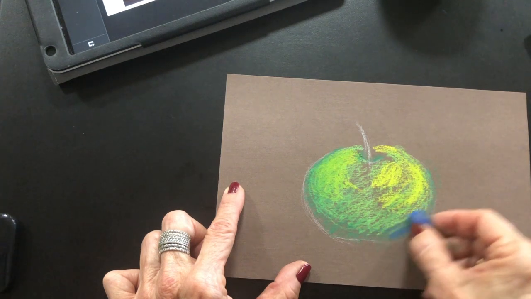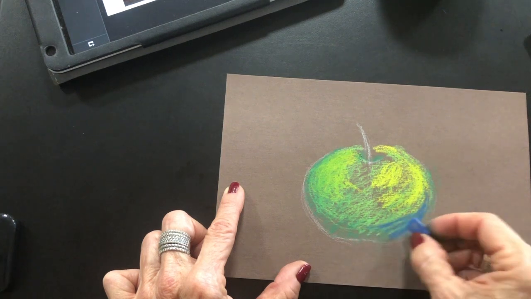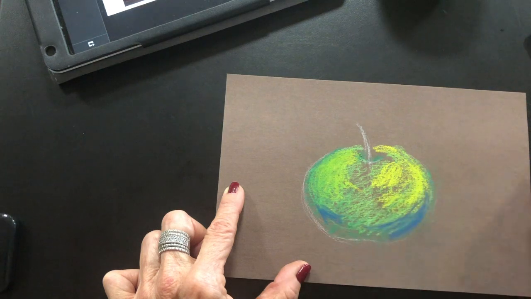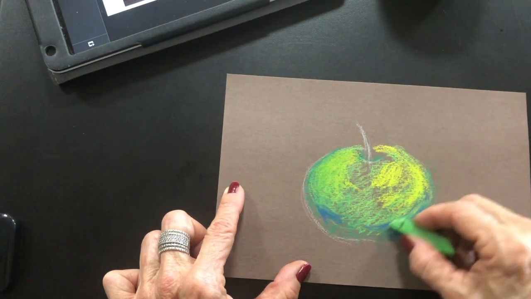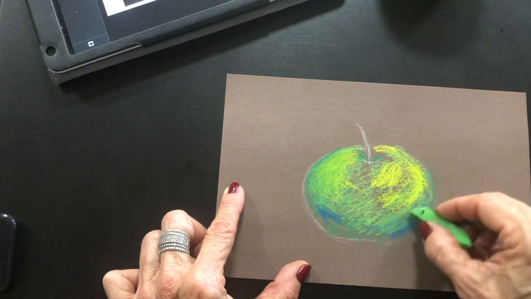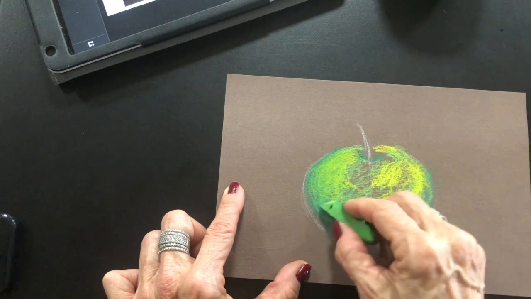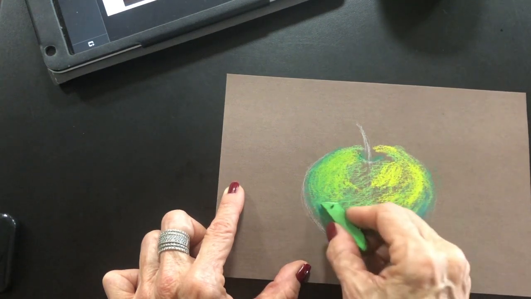And the pastels will mix with each other. You can put a little bit of blue down here, and then you can go over it with your other greens, and just kind of blend them. It's really hard for us sometimes not to use our fingers, but if you can't help it, just go ahead and do it.